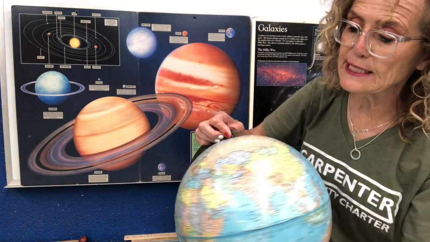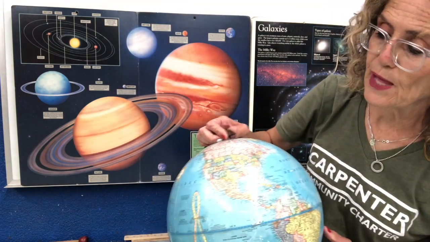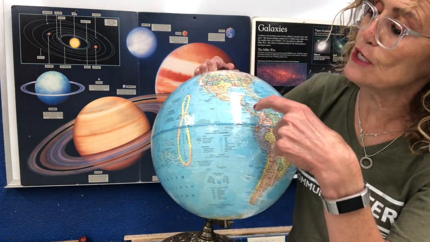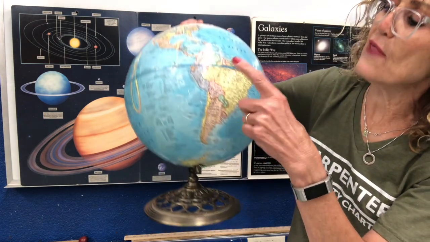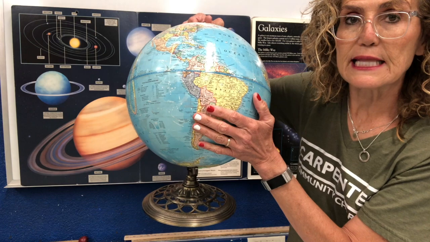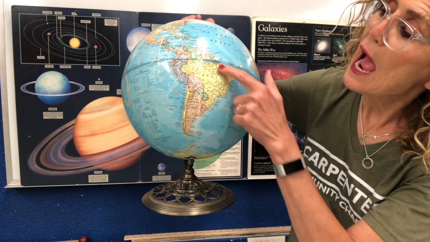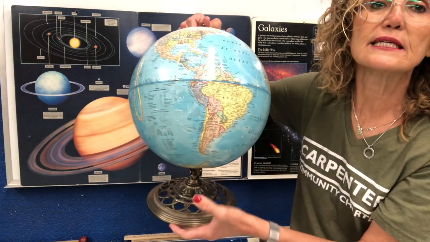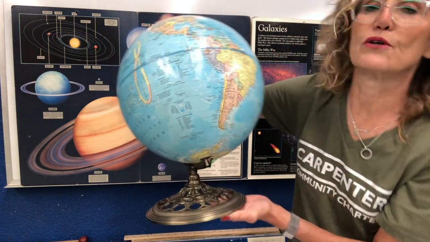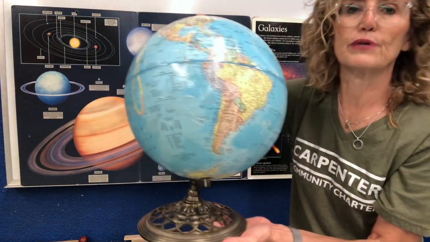Now, the United States is in the northern hemisphere, and here we are, in North America. And if you look down here, there's Central America and then South America. So South America is in the southern hemisphere, and this is Brazil, and it's covered with an enormous rainforest. So it's a very green, lush area in Brazil.